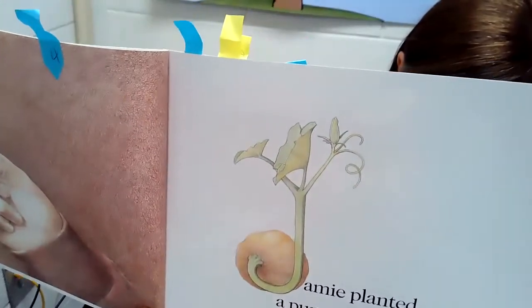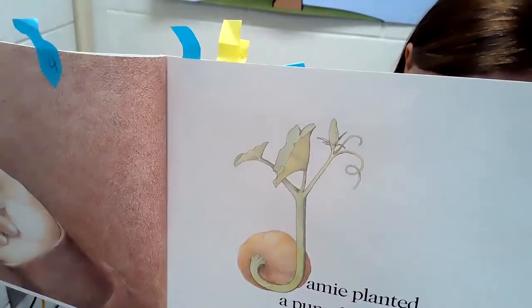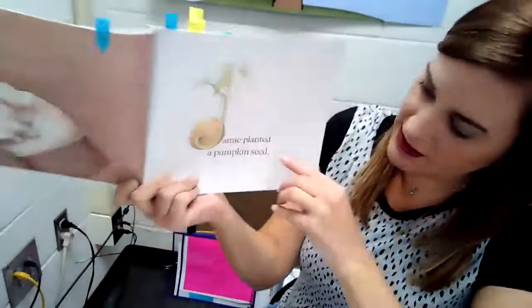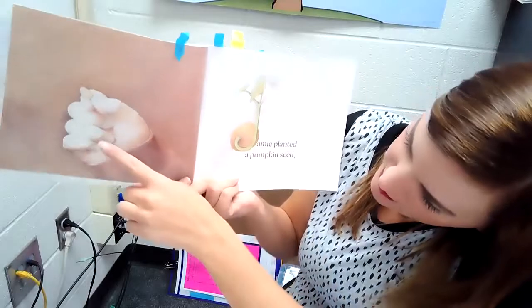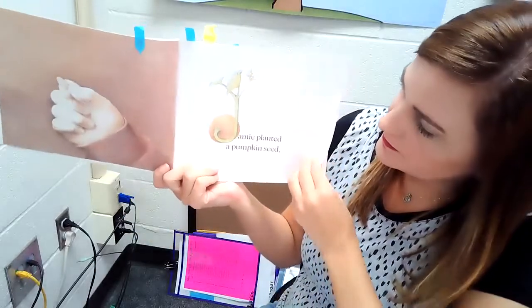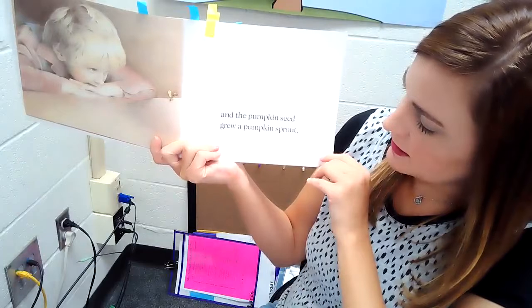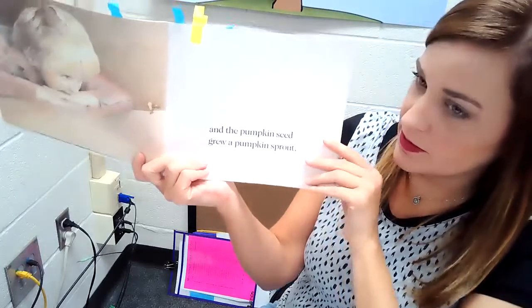Jamie planted a pumpkin seed. What do you notice about the seed that Jamie is holding in his hand? It's a very small seed and it's going to grow into a big pumpkin. And the pumpkin seed grew a pumpkin sprout. Do you see the little sprout?